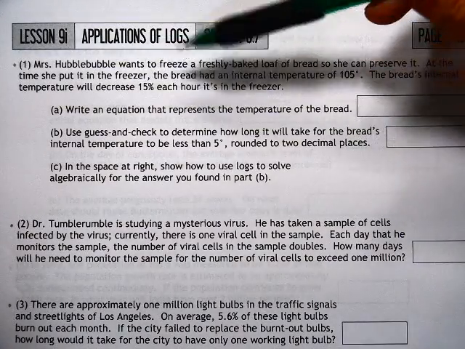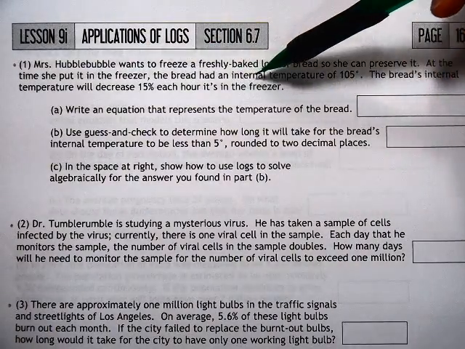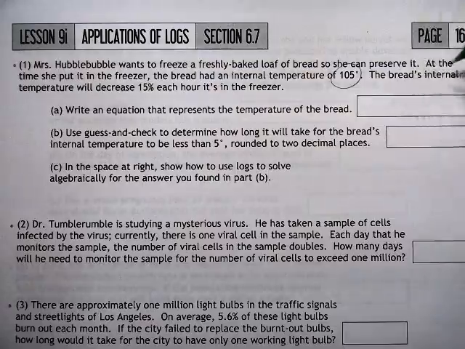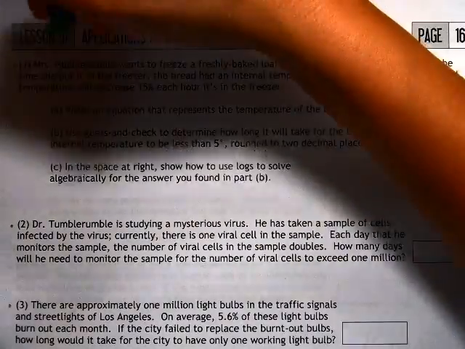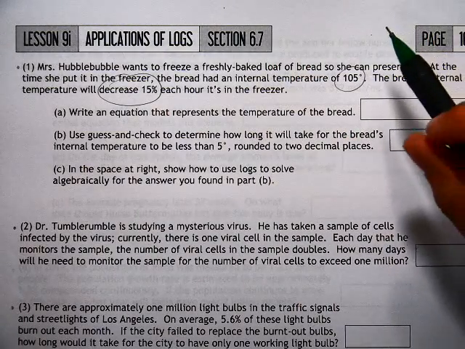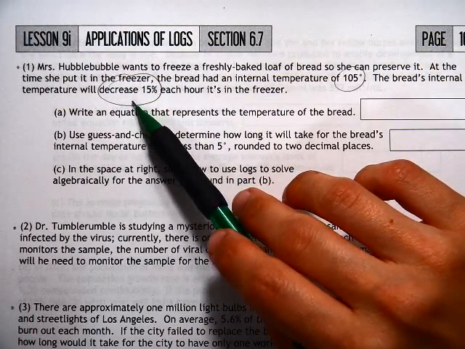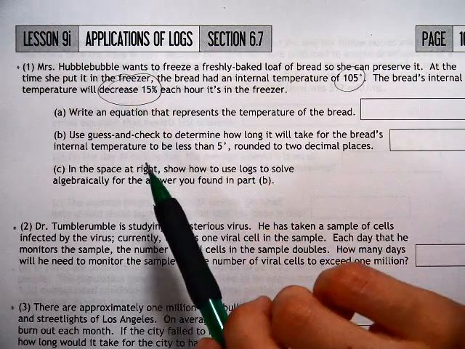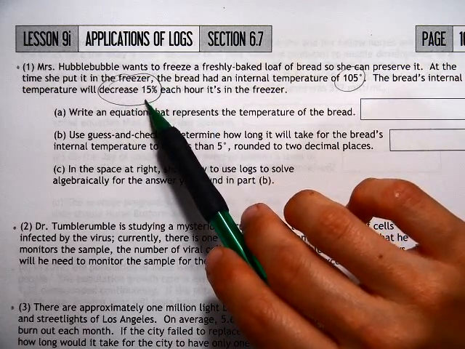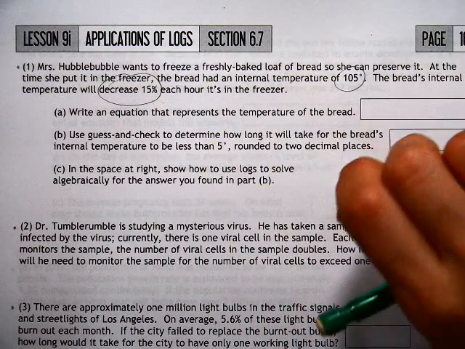It's got this lady who wants to freeze a freshly baked loaf of bread. At the time she put it in the freezer, the bread had an internal temperature of 105 degrees. Usually numbers are important, so I'll circle that. The bread's internal temperature will decrease 15% each hour it's in the freezer. So I'll circle that information as well. First, because it's a number, and secondly, because the word decrease reminds me of those exponential type problems we did in the previous chapter. And the word decrease with the 15% next to it tips me off that this is probably going to be one of those percent multiplier questions.